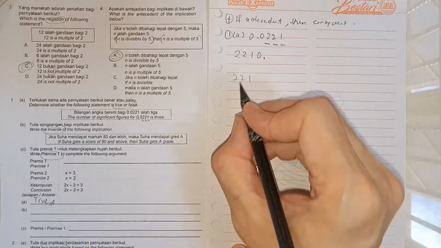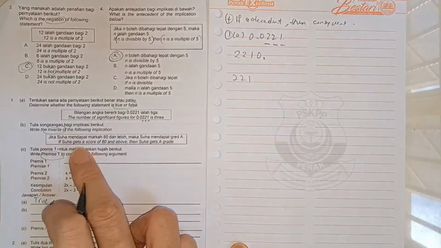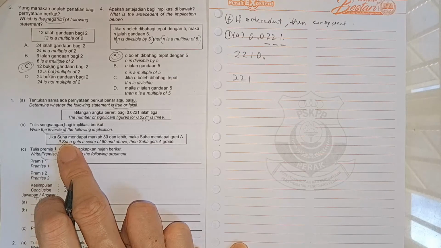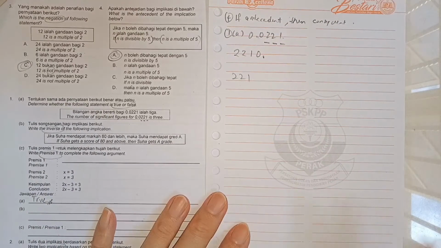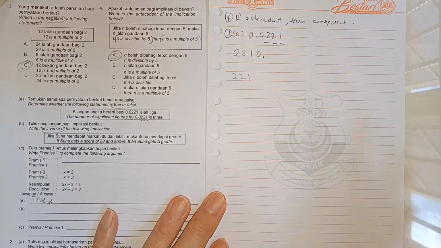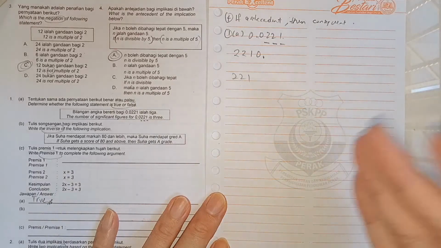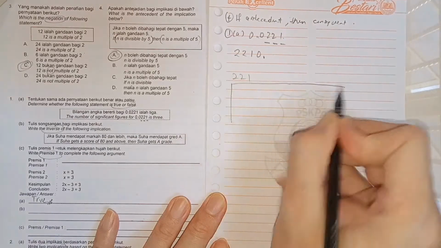Sometimes it's 4 significant figures. Okay, so for B, to remember what is statement, converse, inverse, contrapositive, and everything true or false, I summarize it so that you can remember and you can write down when you have this kind of question. You must remember this table.